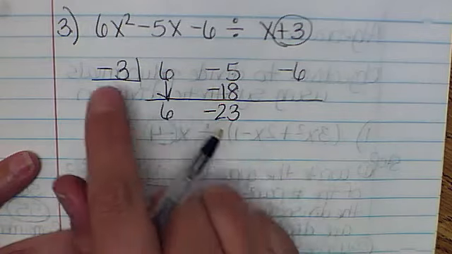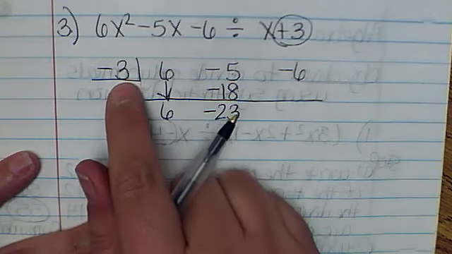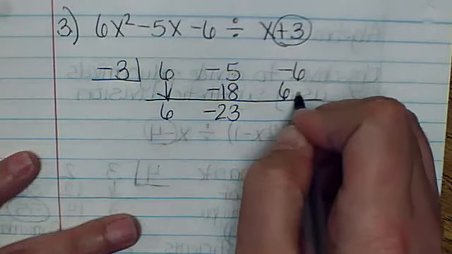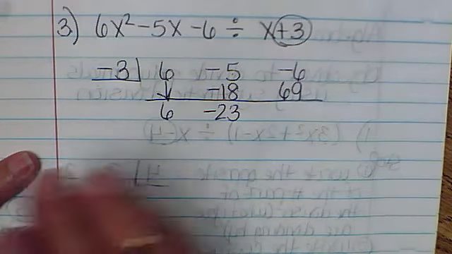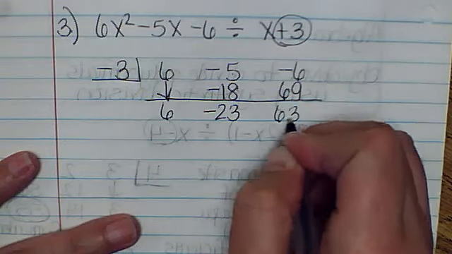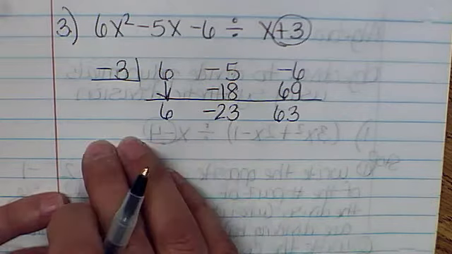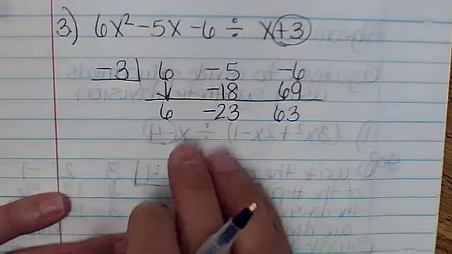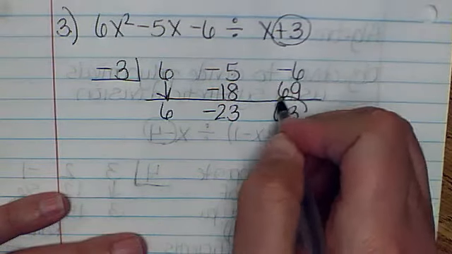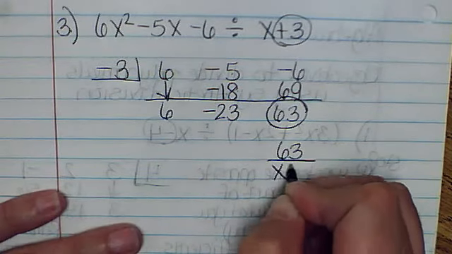Then we do negative 23 times negative 3. Negative 23 times negative 3 is positive 69. Negative 6 plus 69 is 63. Now again, there's our answer. We're done with the work. Now we have to write it. 63 is our remainder. So 63 over x plus 3.